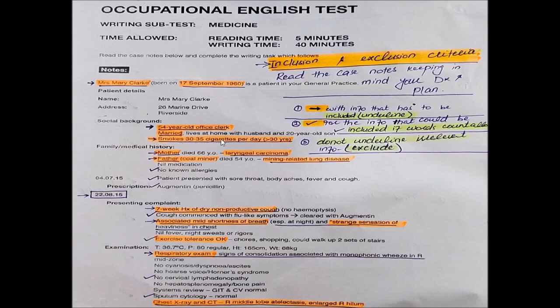Smokes 30 to 35 cigarettes per day for more than 30 years. So this is very important information related to bronchogenic carcinoma. Keep in mind, we are reading this case note keeping in mind our diagnosis, which is bronchogenic carcinoma, and our plan. What was our plan for assessment and follow-up investigation? Bronchoscopy and biopsy. So smoking is very important related to bronchogenic carcinoma. We have underlined it as well, and we are using a tick and arrow mark here.